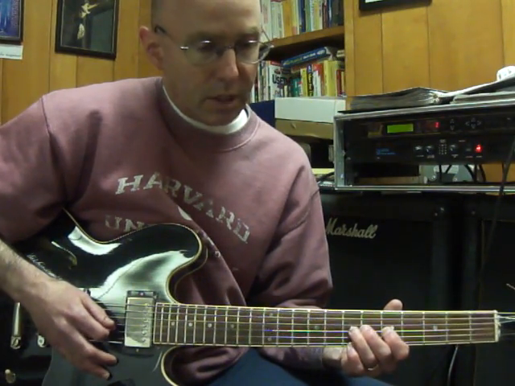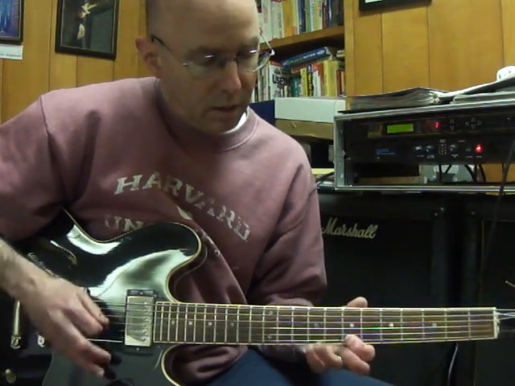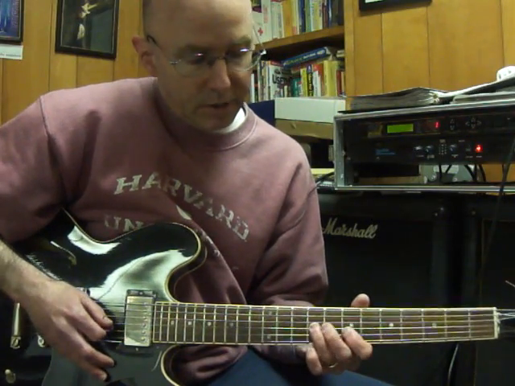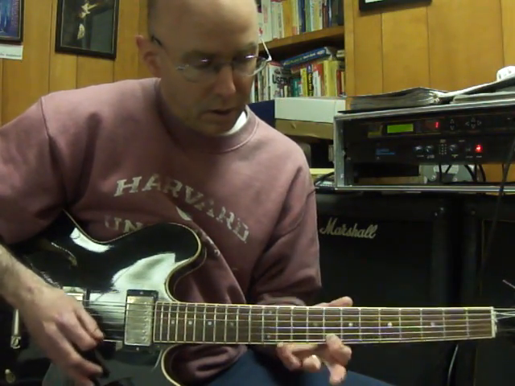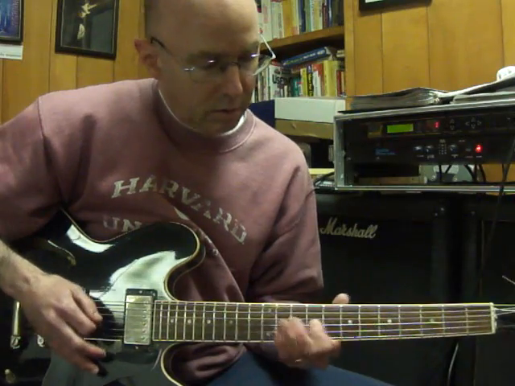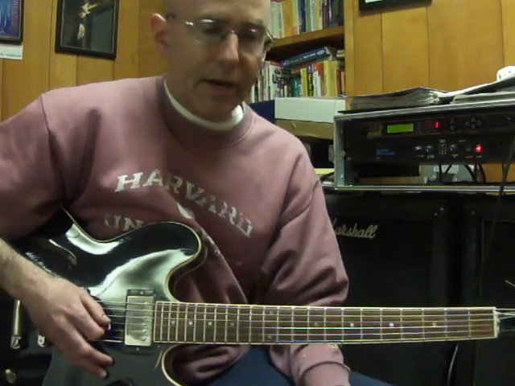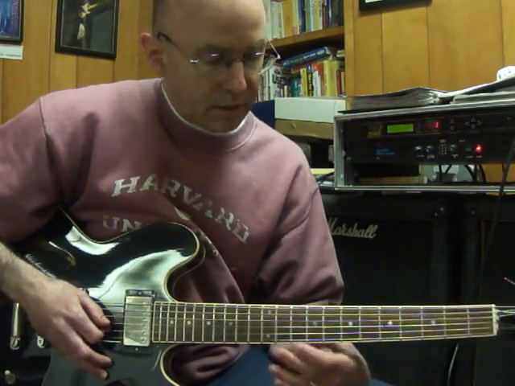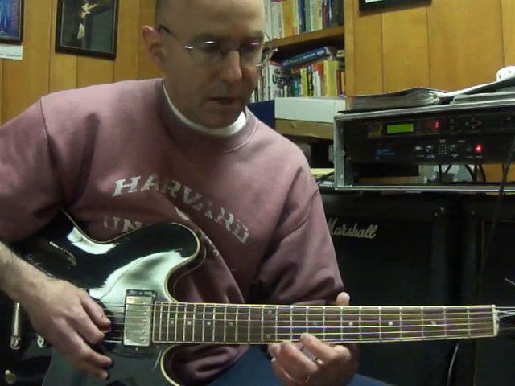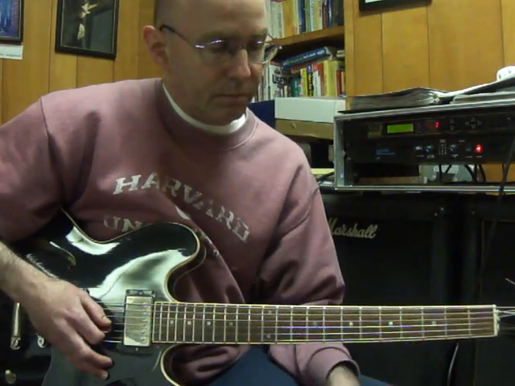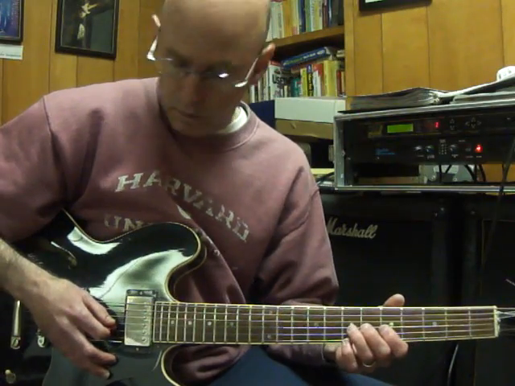In this case, I'm going to go into the E minor, and I can go right into the F major 7 one. I can connect these C arpeggios with playing in A minor.